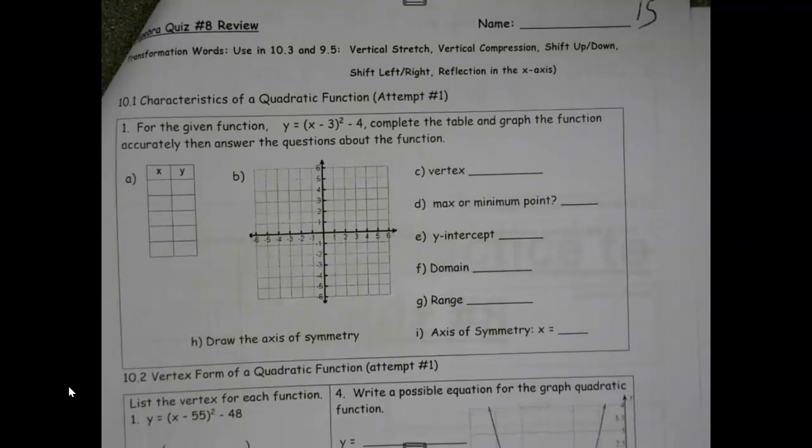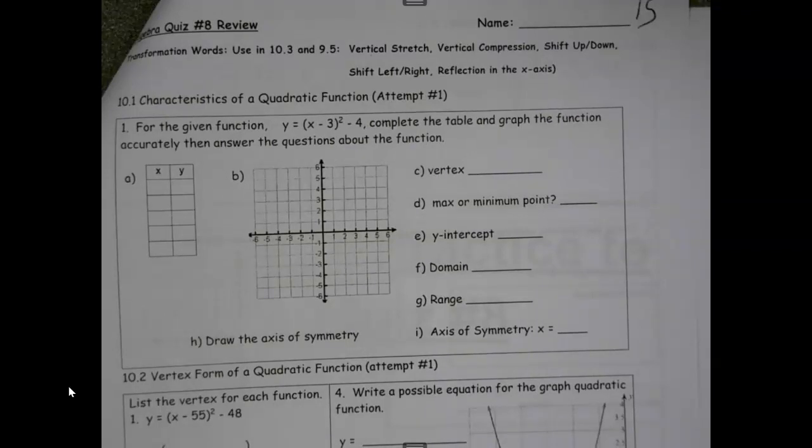10.1, characteristics of a quadratic function. All right, for the given function, complete the table and graph the function accurately going from here. Okay, first things first.